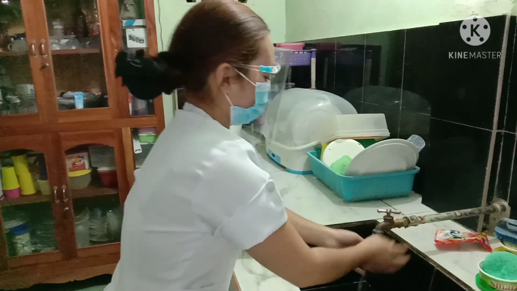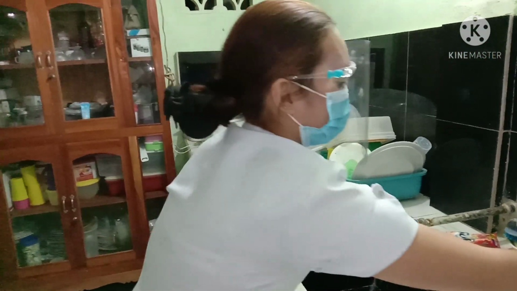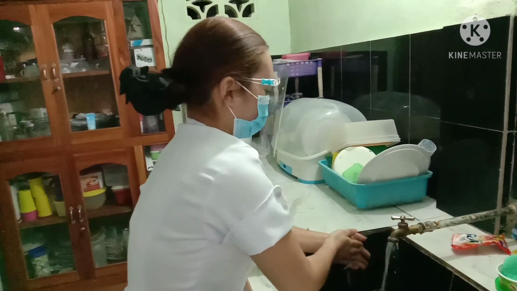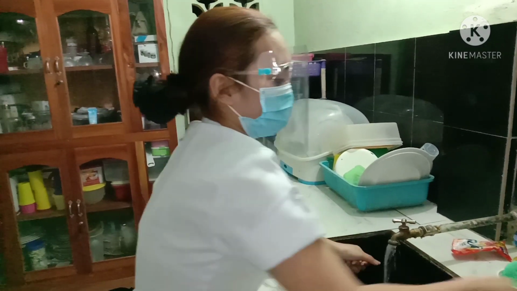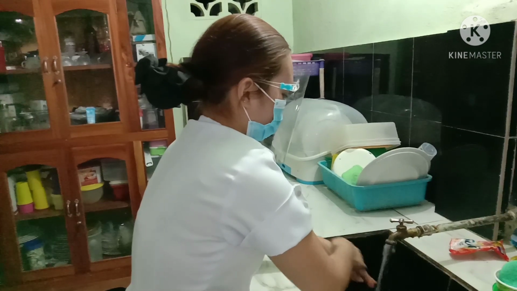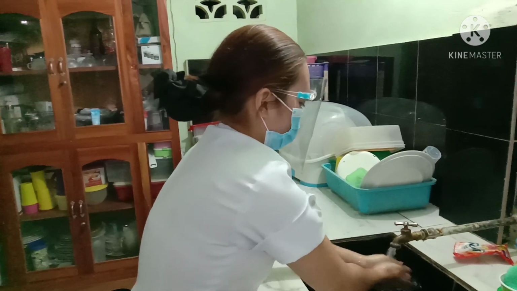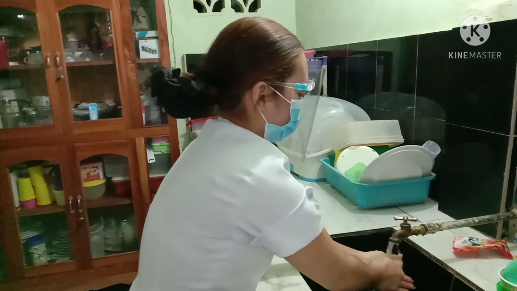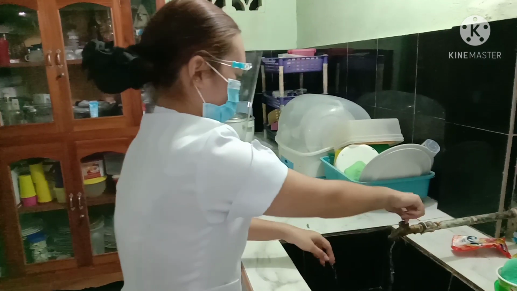Step 17. Perform hand hygiene. Hand hygiene deters the spread of microorganisms. Step 18. Assist patient to comfortable position. This ensures the patient's comfort.